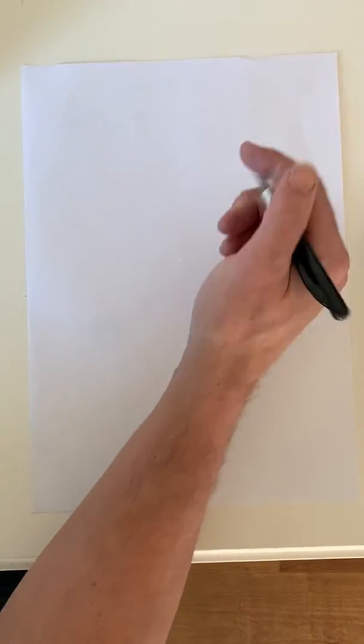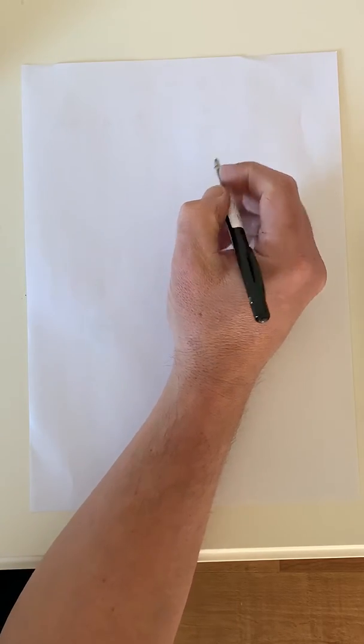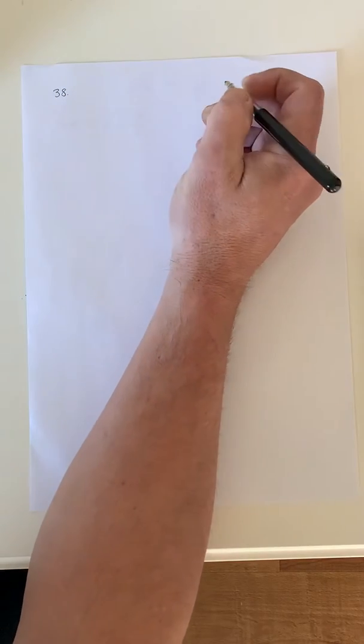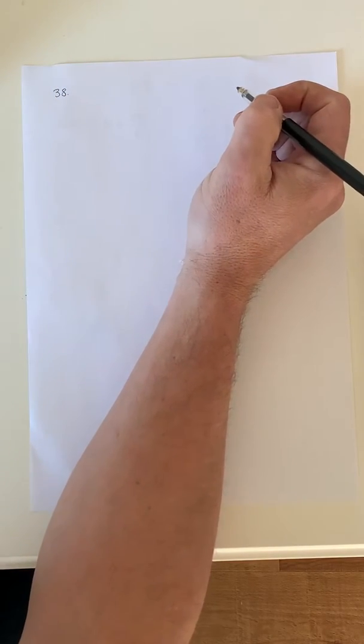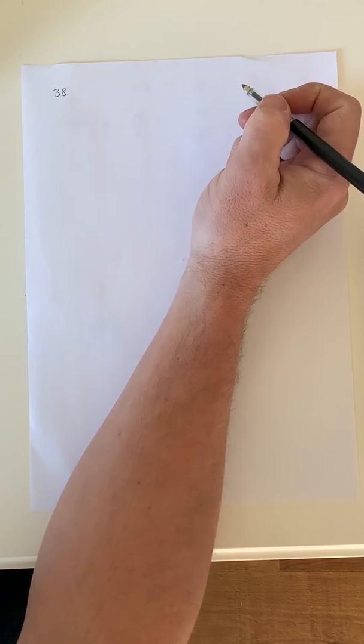Hi guys, today I'm quickly going to look at question 38. All right, so that's question 38 in the book. A couple of people have been asking about that. So in the question it says a carbon and oxygen react in a mass ratio of 12 to 32.